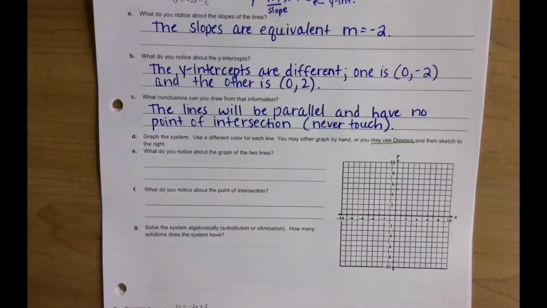D, graph the system. Use a different color for each line. You may either graph by hand or you may use Desmos and then sketch the result. I definitely would practice graphing by hand and then using Desmos to check your answer, because it's definitely a skill you need to have. So let me grab 2 colors. I'm going to leave colored pencils out with this, so definitely use the colored pencils, or if you have your own pens or colored pencils, please use those.